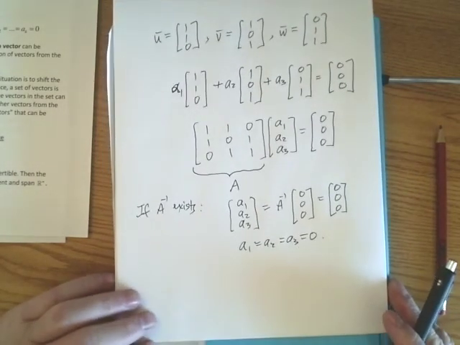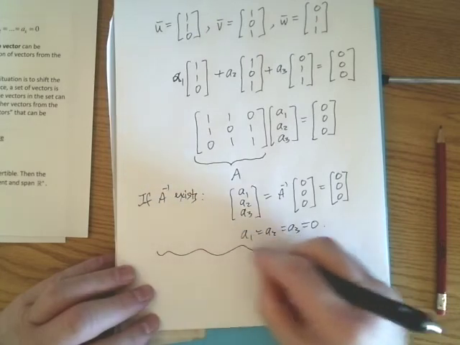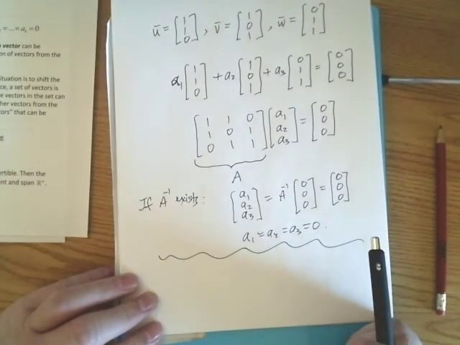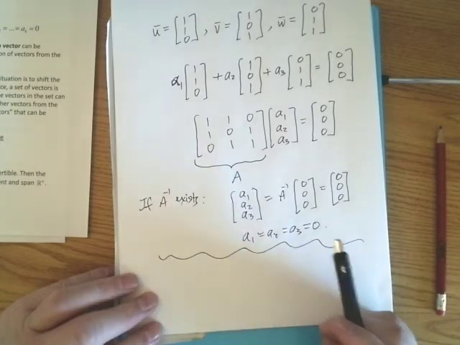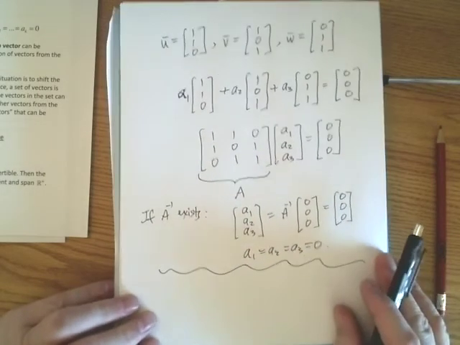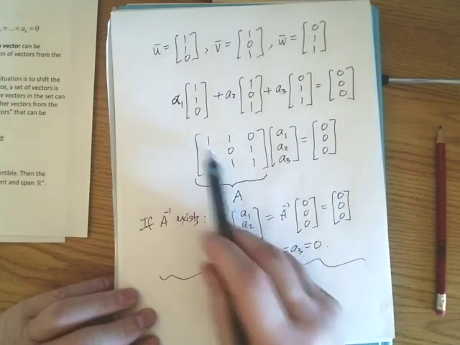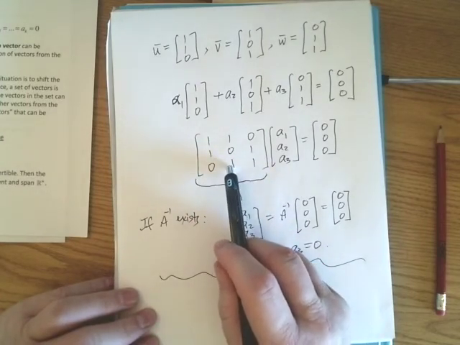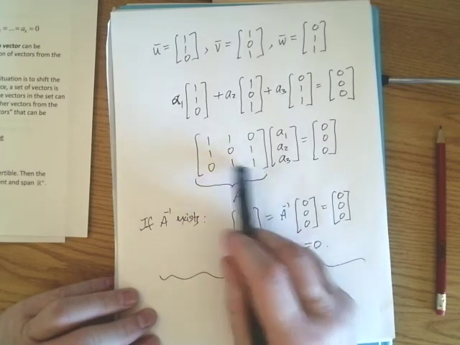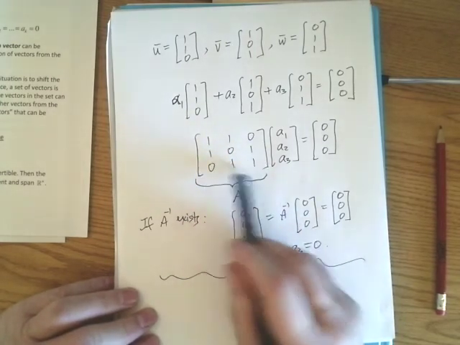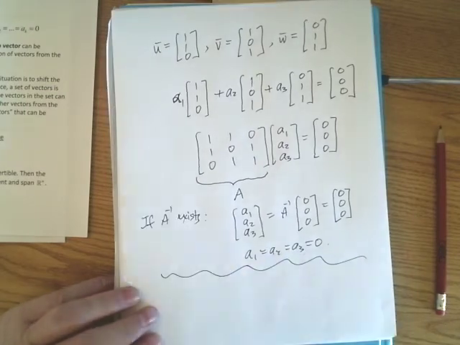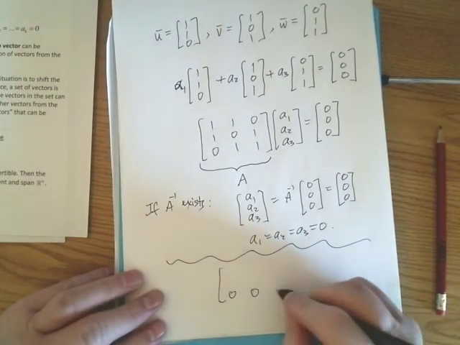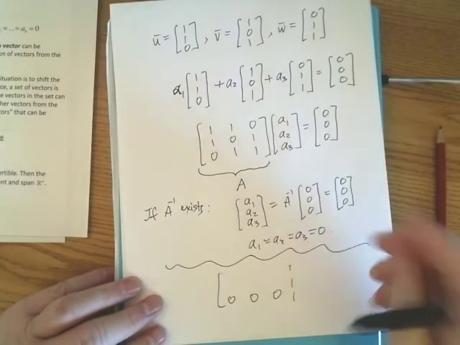Thus, if A inverse exists, in other words, A is invertible, then it is indeed true that these are linearly independent. Now, conversely, suppose that A inverse doesn't exist. It's not invertible. Then what would happen? Well, that means the rank of this matrix would be less than 3, right? That means you've got a row that's actually a multiple or a linear combination of other rows.